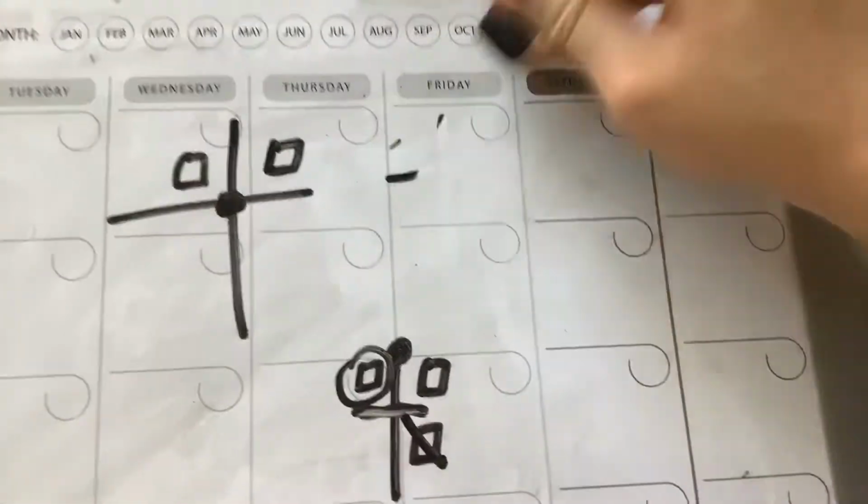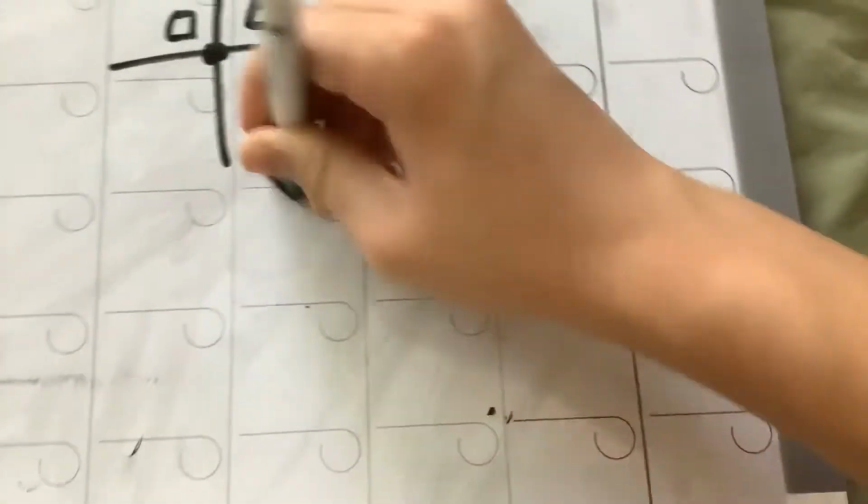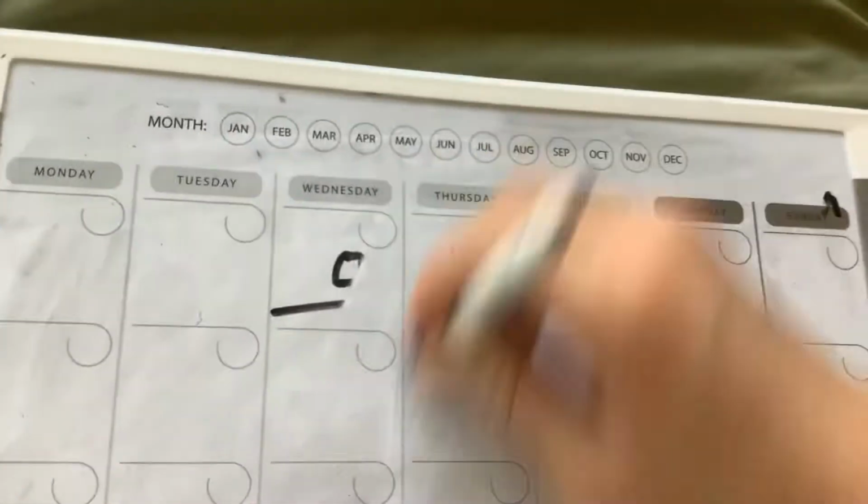So now I have taught you about the rotations. Now it's time for reflections.